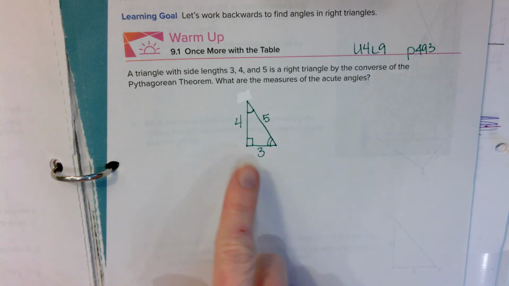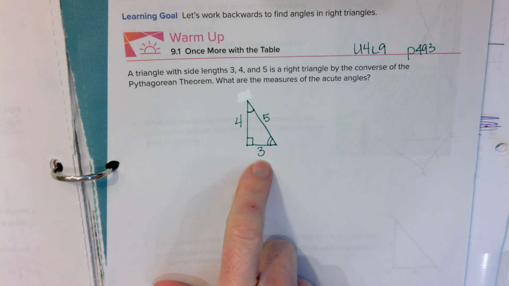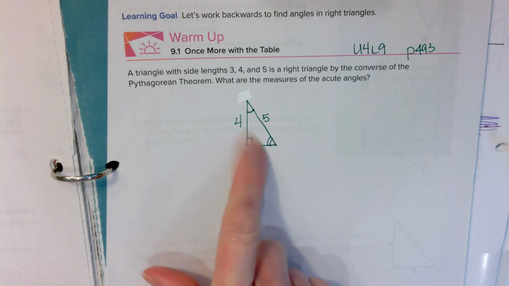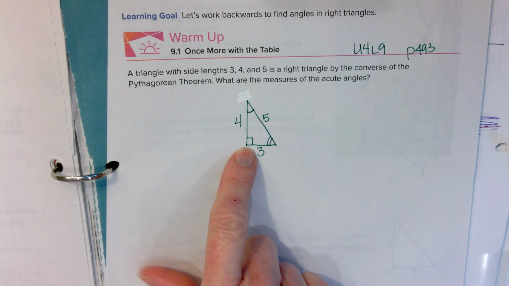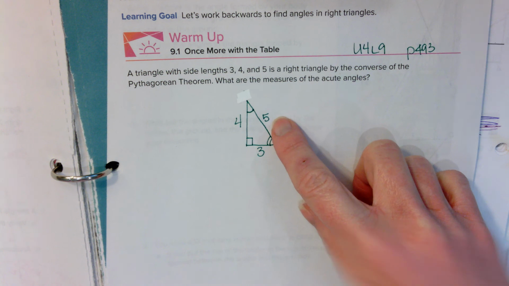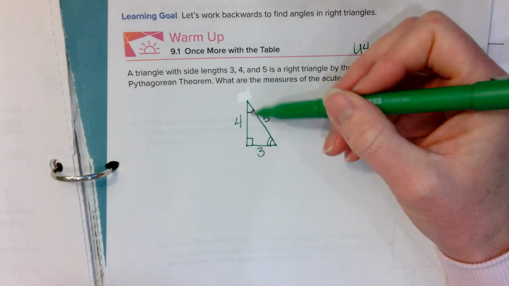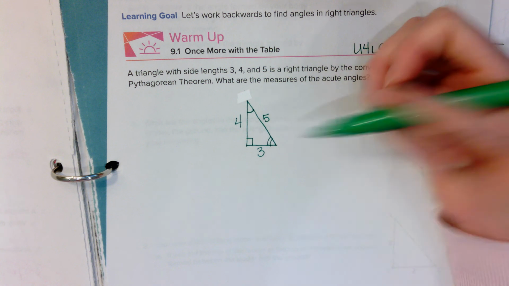So notice I drew a right triangle. Go ahead and draw one. I labeled the smallest side 3, the medium side 4. Notice those two sides are on my right angle. And the hypotenuse is 5. So the acute angles would be these two angles, and they're complementary. I know they add to 90.